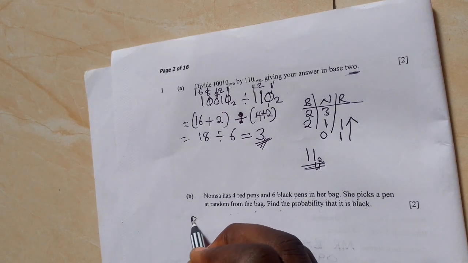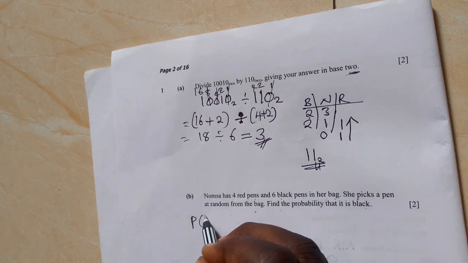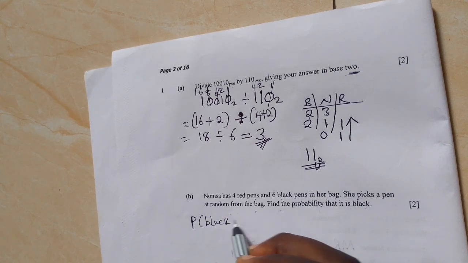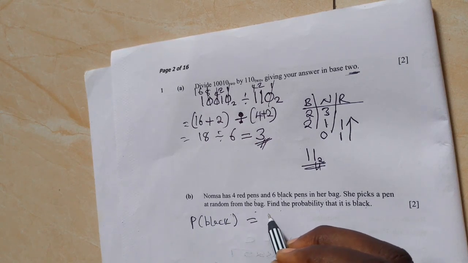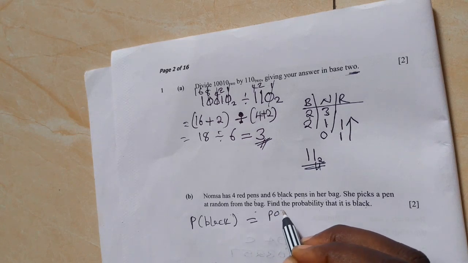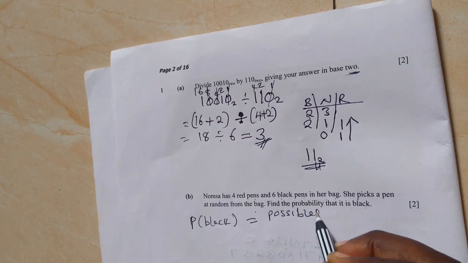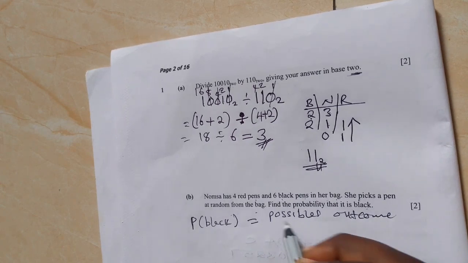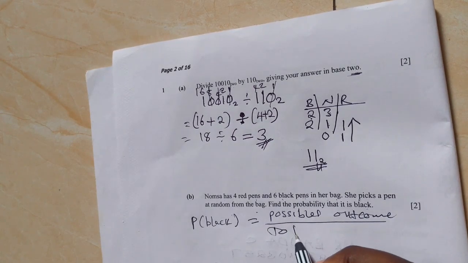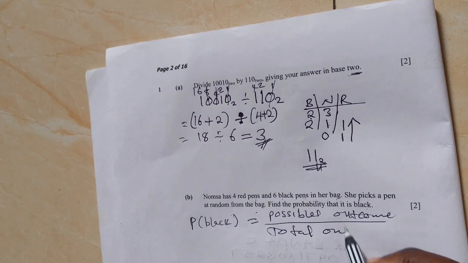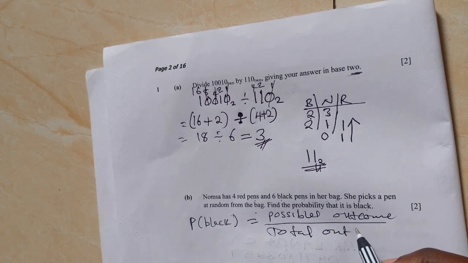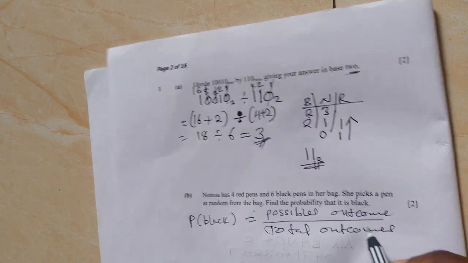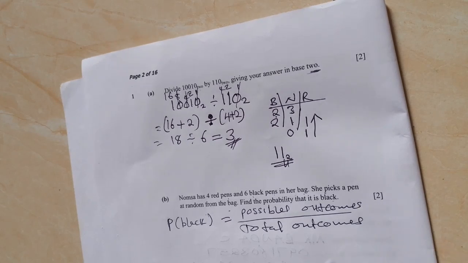So, probability that it is black is given by possible outcomes over total outcomes. Okay, possible outcomes over total outcomes.